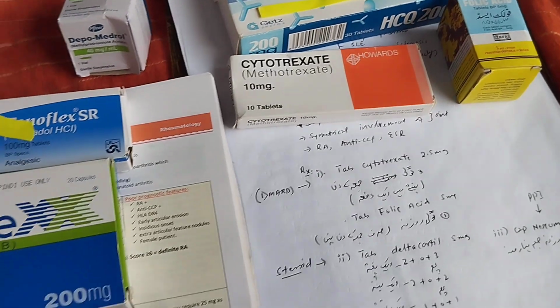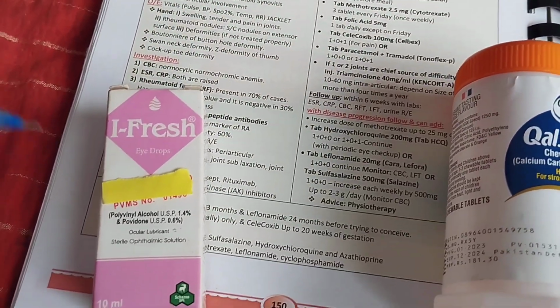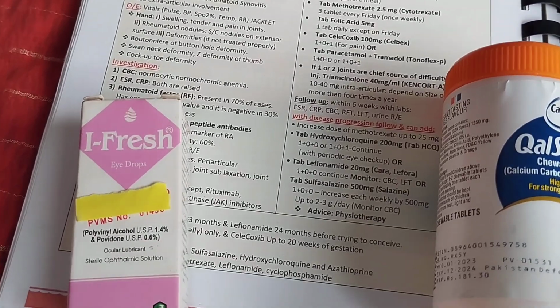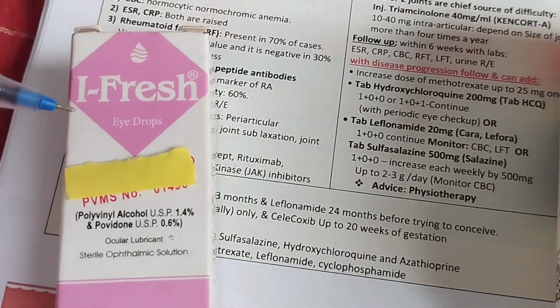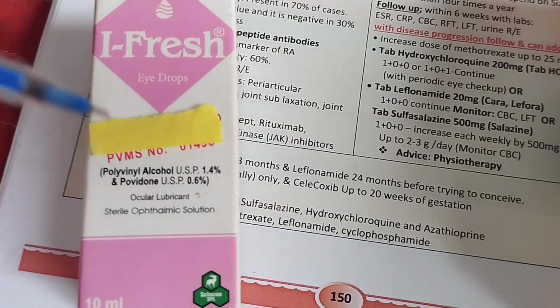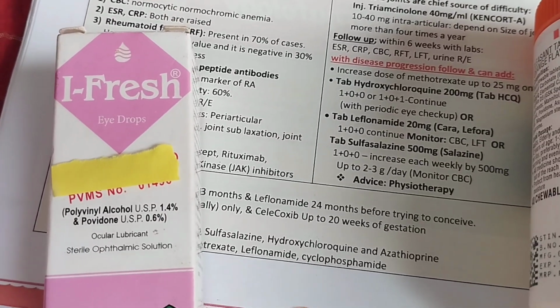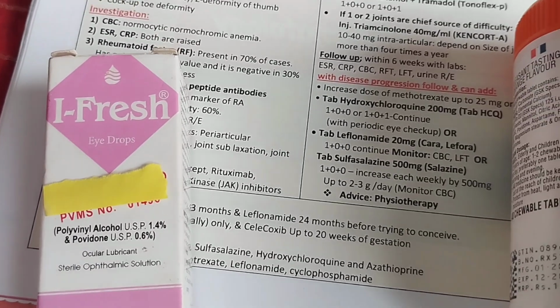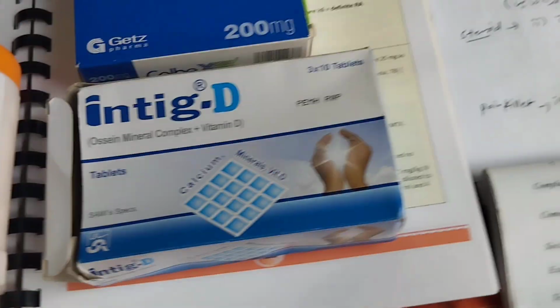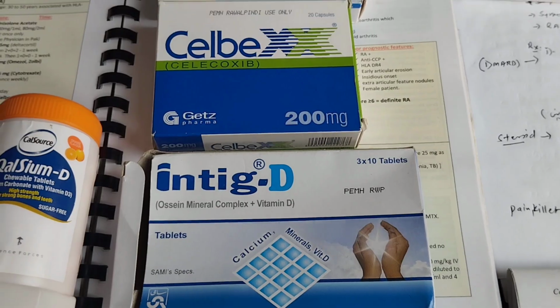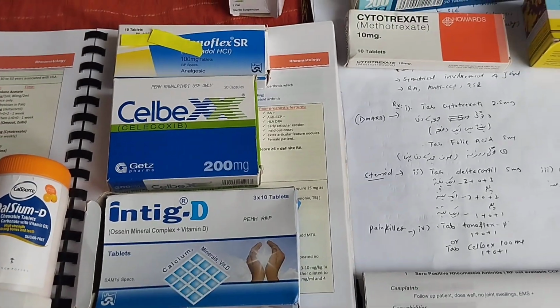Now many patients with rheumatoid arthritis have dry eye or decreased tear production. So that's why we have to give some coverage to the eye so that the patient can be protected from conjunctivitis. So we can give Fresh eye drop, polyvinyl alcohol, or we can give Tear Plus eye drop, which is a natural tear. 3 drops TDS we will give this also along with it. Okay. So this is all about the treatment of rheumatoid arthritis.